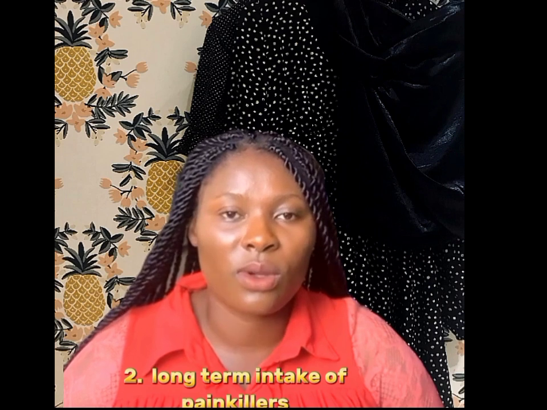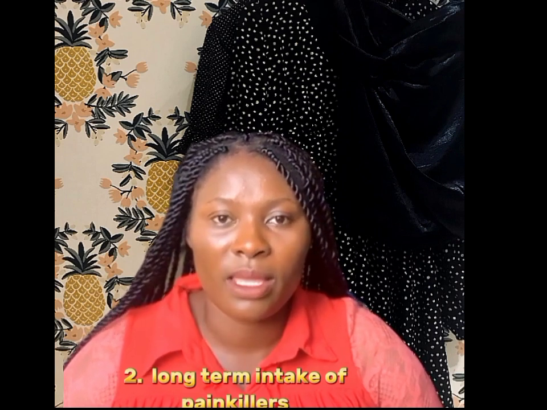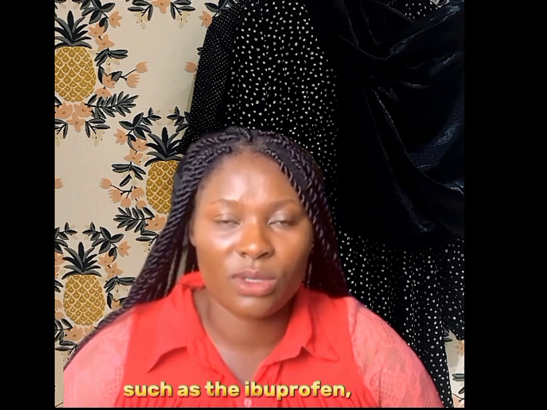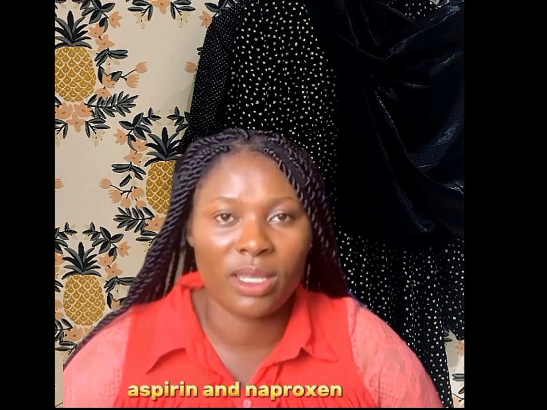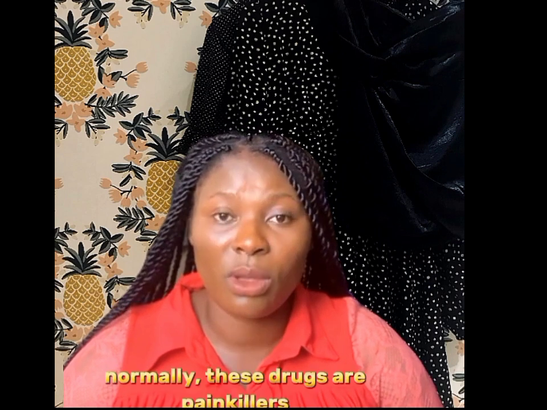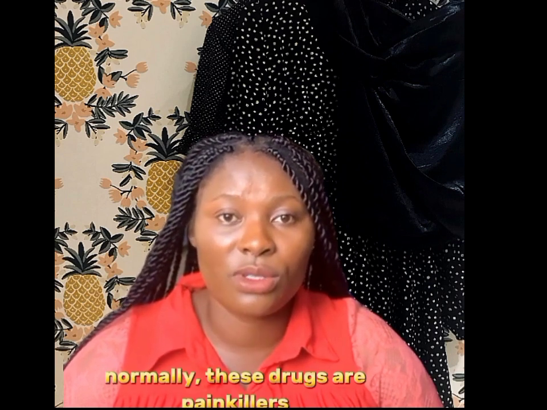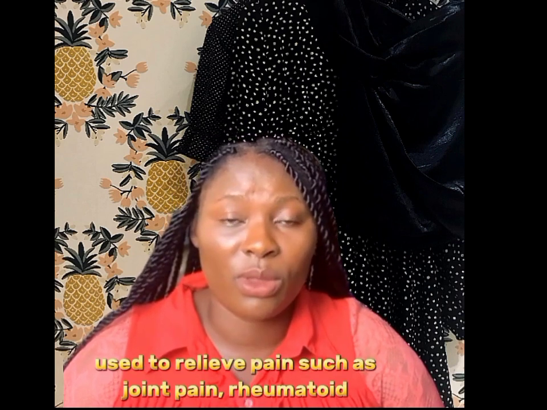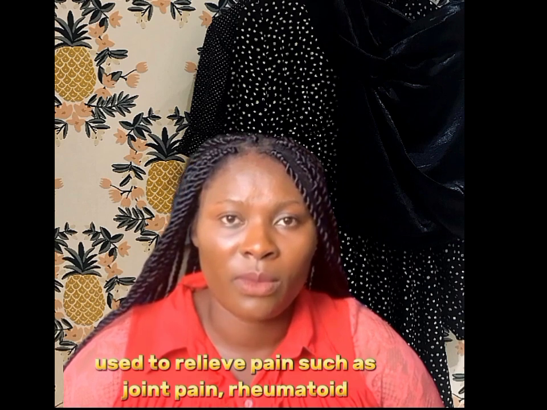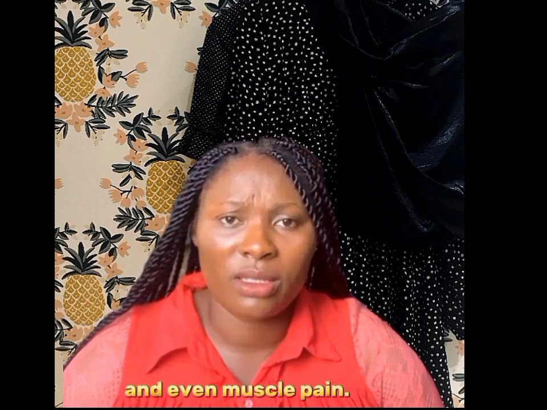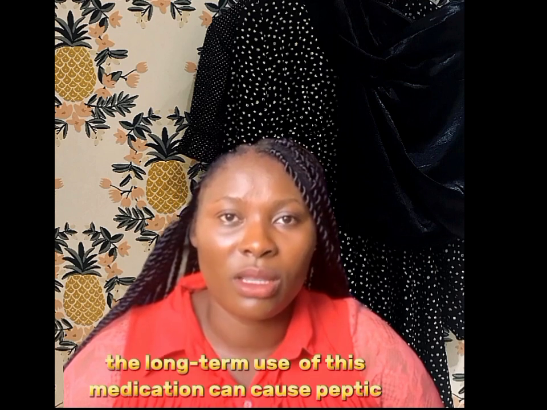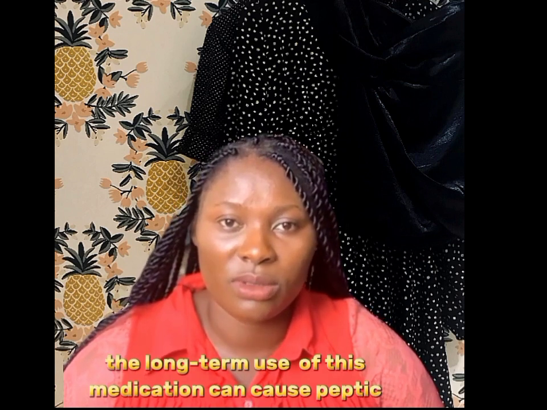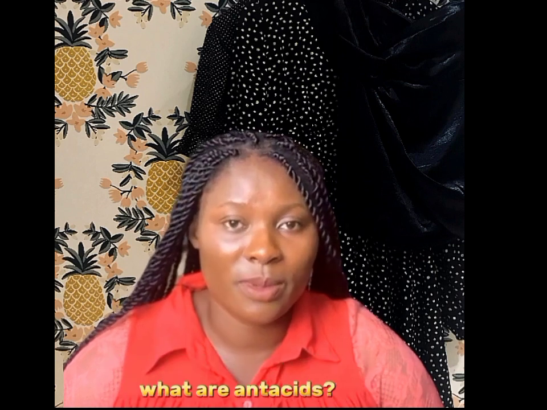The second cause of this peptic ulcer is the long-term use of painkillers such as ibuprofen, aspirin, and naproxen. Normally, these are painkillers. They are medication used to relieve pain, which include joint pain, rheumatoid arthritis pain, and even muscle pain. But the long-term use of this medication can cause peptic ulcer.